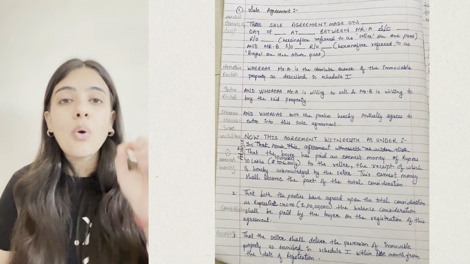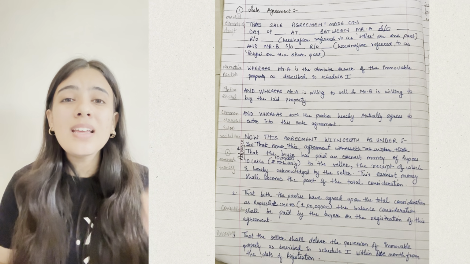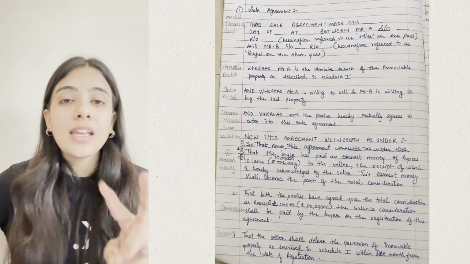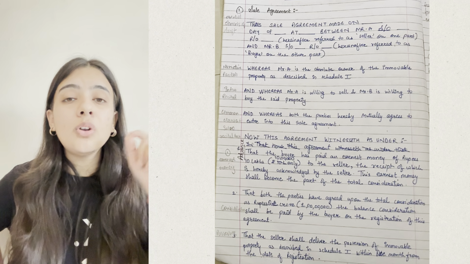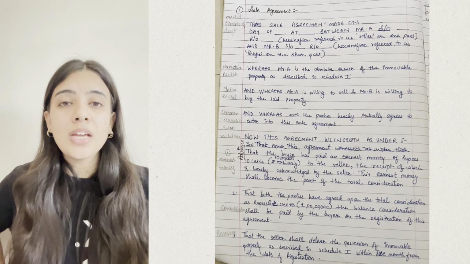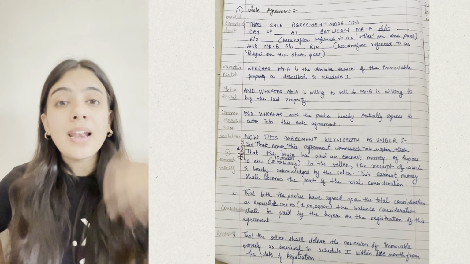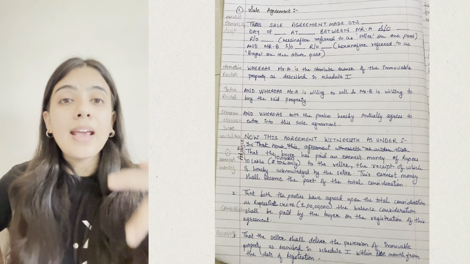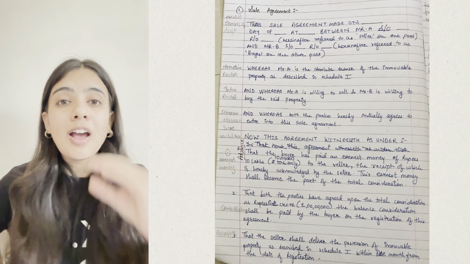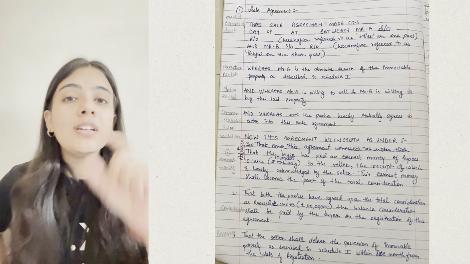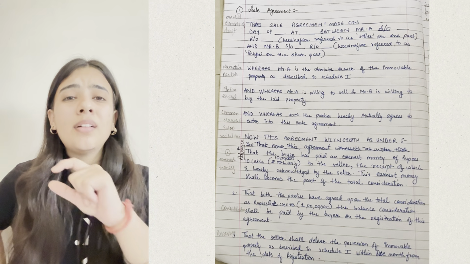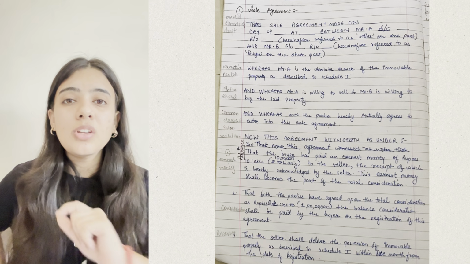You can write this in your own language also, but it should have some legal words at least. Then comes the second part, that both the parties have agreed on total consideration of rupees dash dash dash, and you have to tell when the balance amount is going to be paid. Like, जब earnest money तो pay कर दिया, but now balance amount कब pay करेंगे? On the registration, on the removal, on the something, any condition you can put.